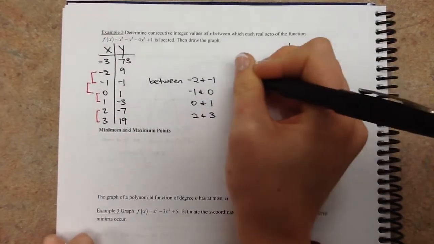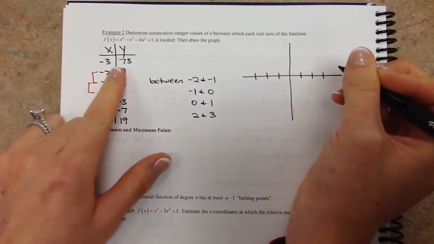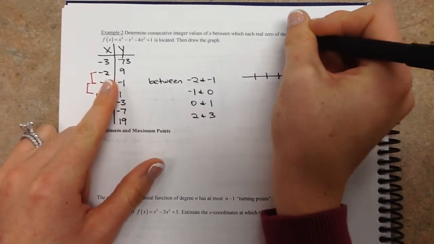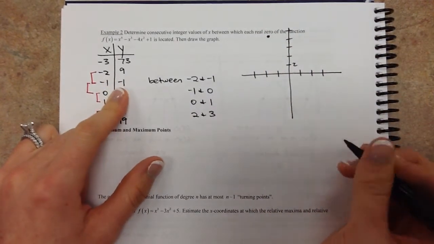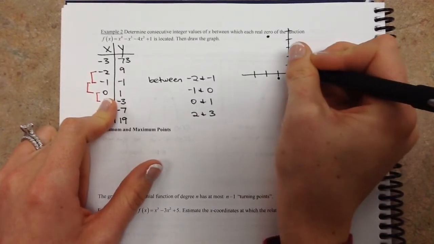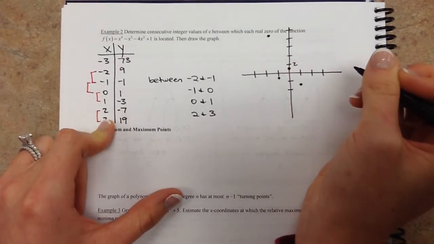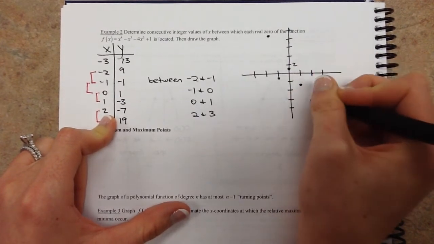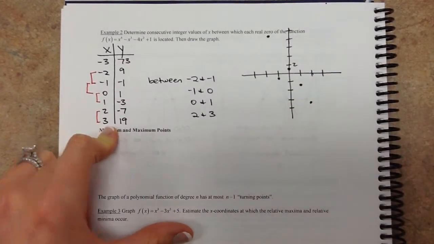So just quickly we can plot these points and get a sketch. Okay, so I'm not going to plot this point, it's way too big. I can plot this one though. Let's go by 2, 4, 6, 8, 10. So here's the point negative 2, 9. Point -1, -1, 0, 1, 1, -3, 2, -7, so this is 2, 4, 6, 8, and then 3, 19, so that would be higher than that.